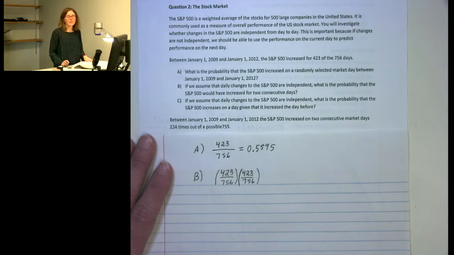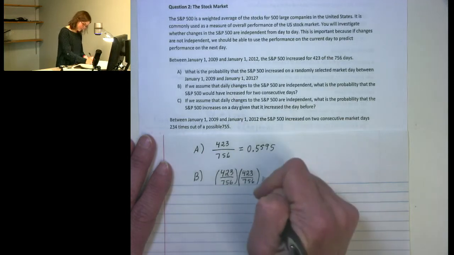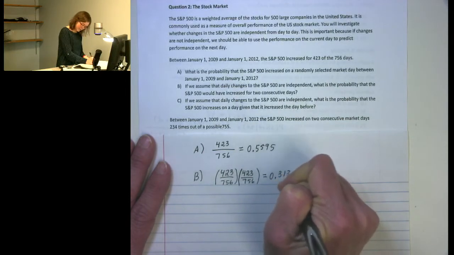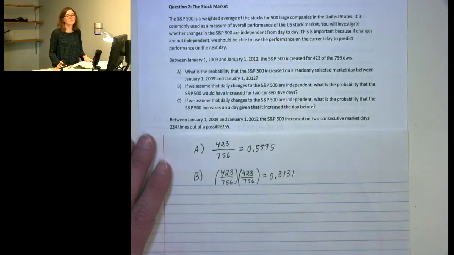So we take the chance of it increasing 2 days in a row by squaring the answer to our first question. So 0.3131 if we round to 4 decimal places.